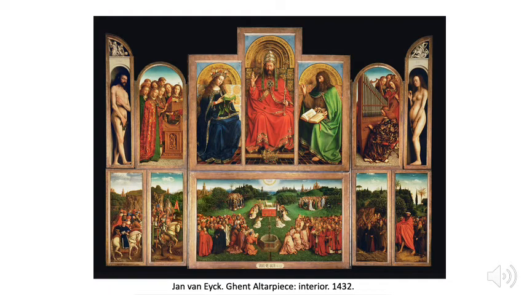So the most famous of all of the Netherlands painters is Jan van Eyck. He is known for about 24 very famous paintings and religious works and portraits. He had a supreme skill in oil painting, and unfortunately little is known about his early life.